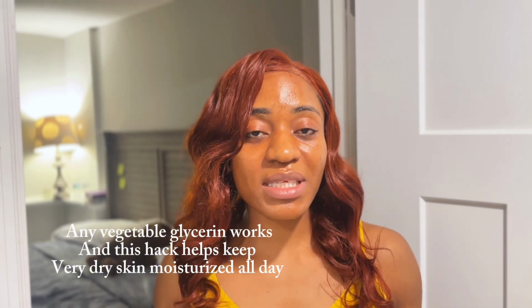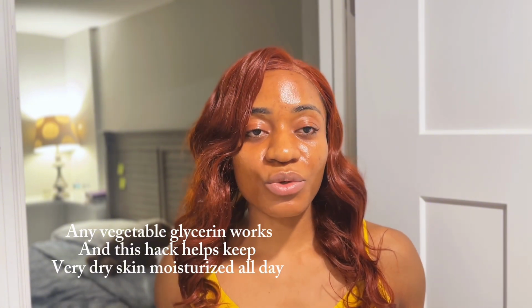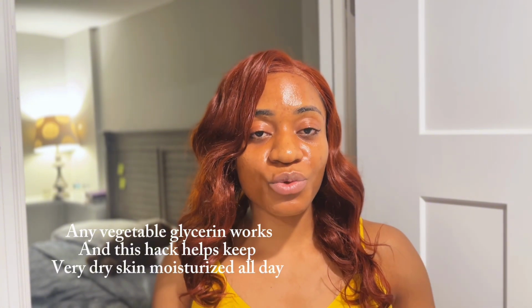Apply glycerin the first thing when you get out of the shower before applying your body lotion. Glycerin is a humectant and it draws moisture into the skin. So it is appropriately and adequately rehydrating your skin after using Kojie San.